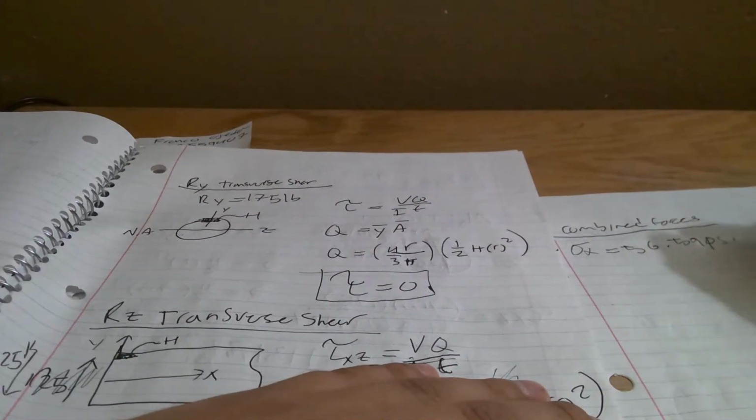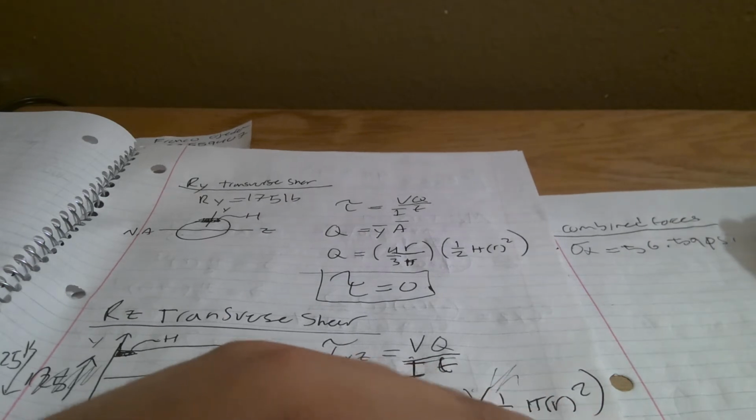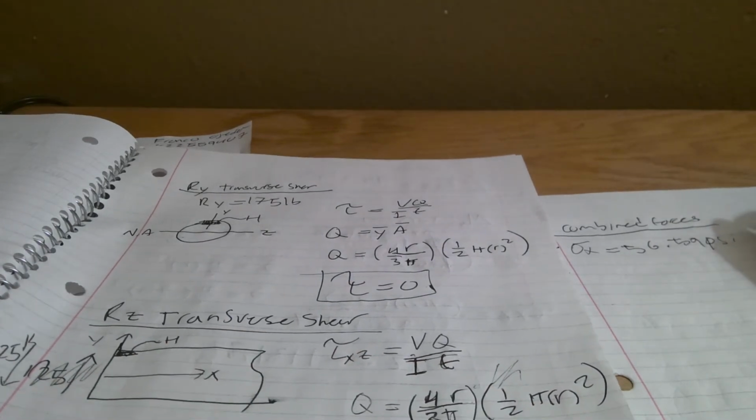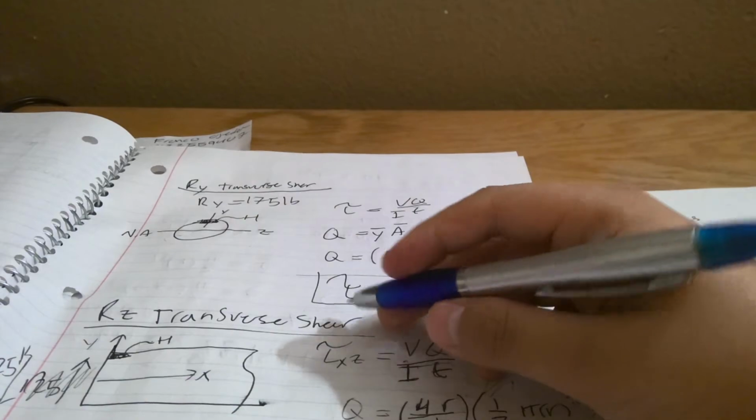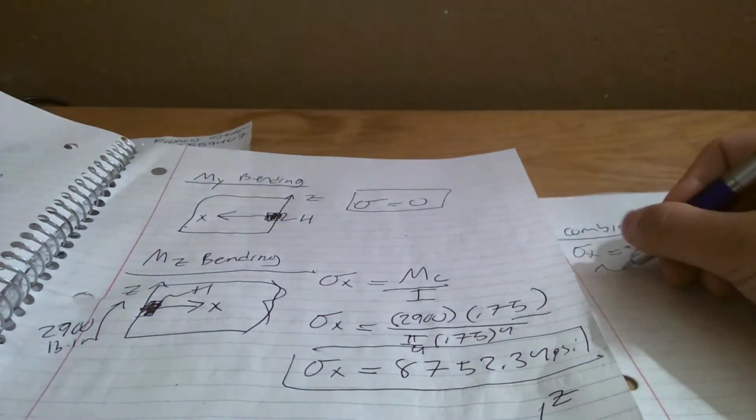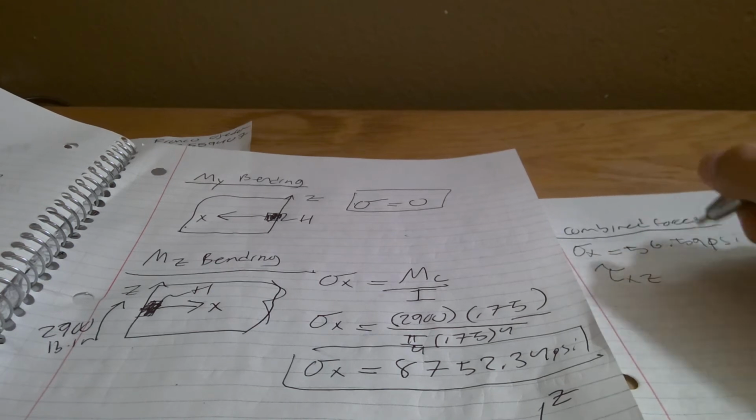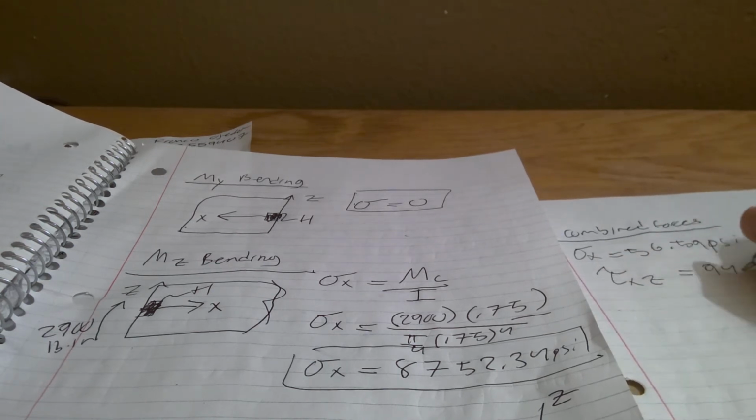Then for Ry, we have a tau of 0. And for reaction Z, it's on the back here. Tau xz is equal to 94.32 psi.